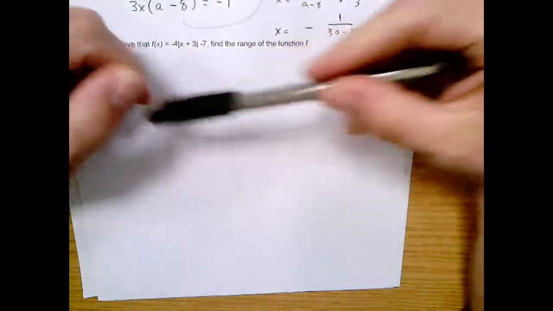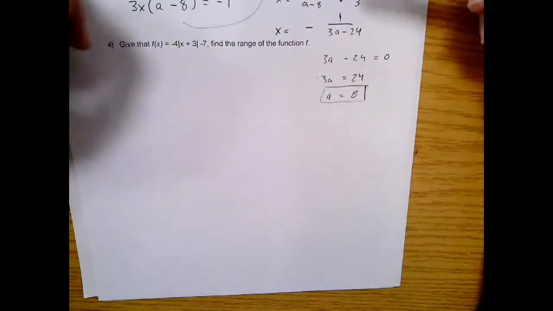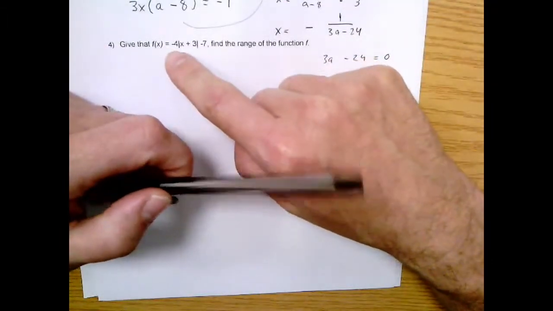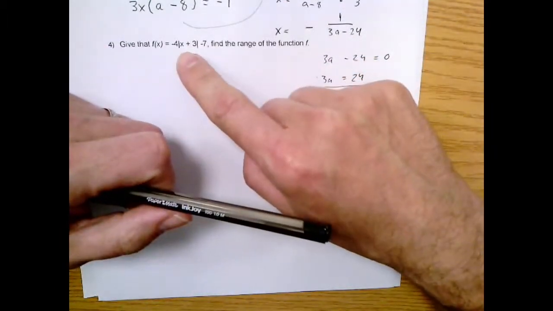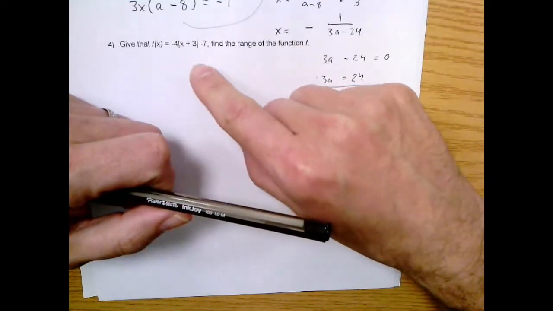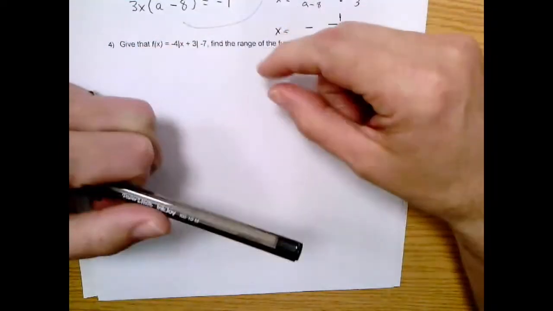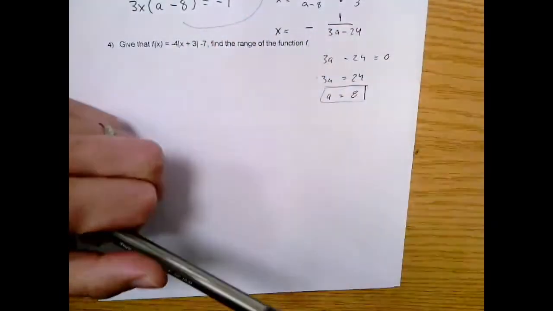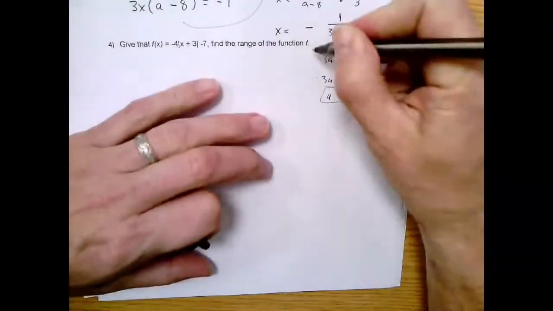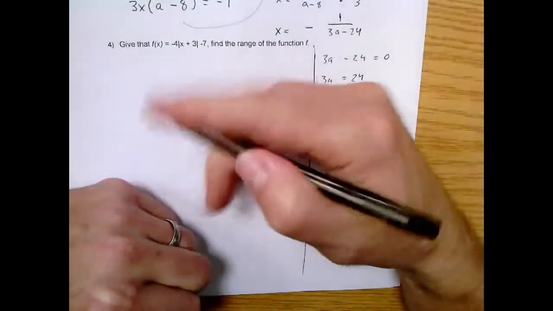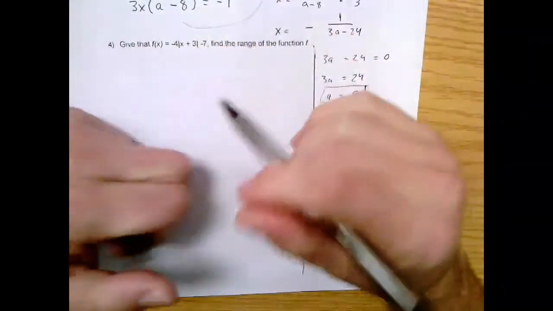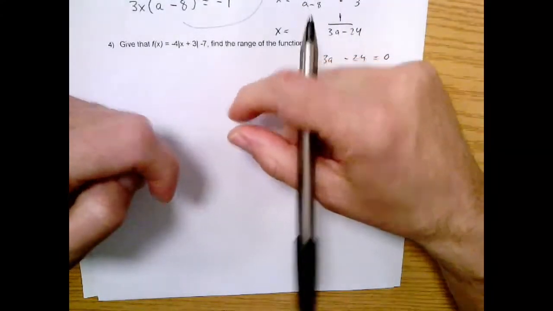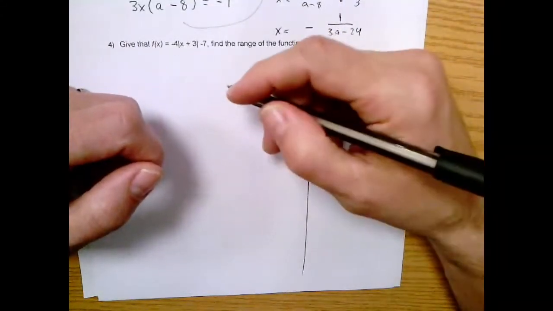All right, let's keep it going. Here we go. It says, given that f of x is negative 4 multiplied by the absolute value of x plus 3 minus 7, find the range of this function. Now, we can do this one 2 different ways. One, we could start with the parent function and build it from there and see what happens. Or we could just graph it on our calculator and also try to find that range.